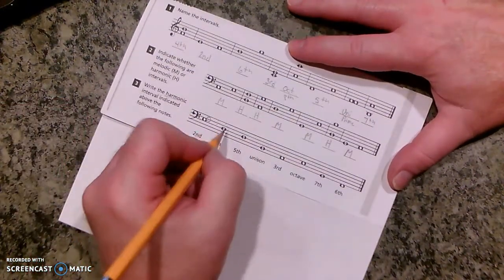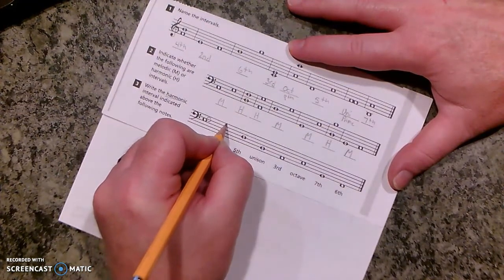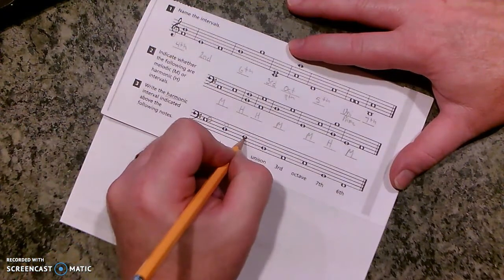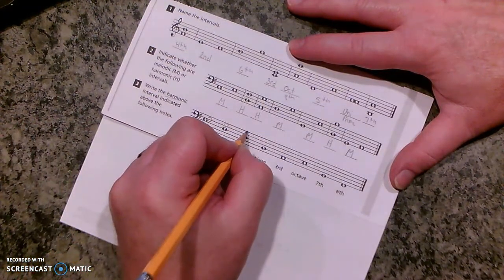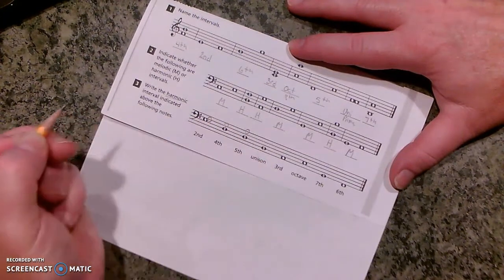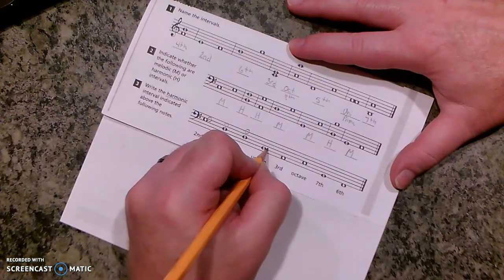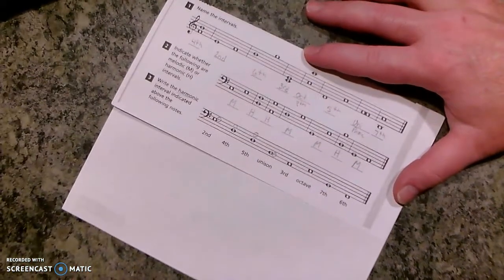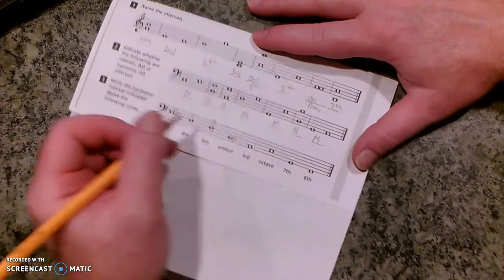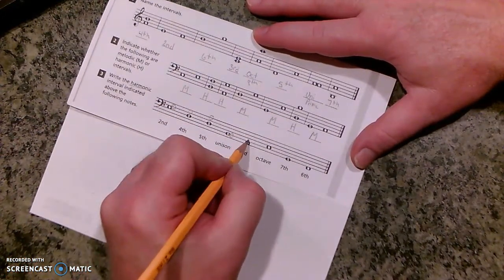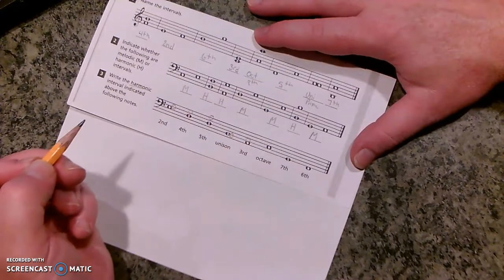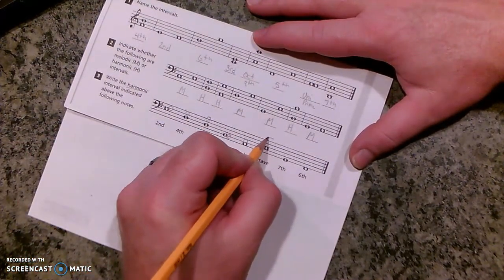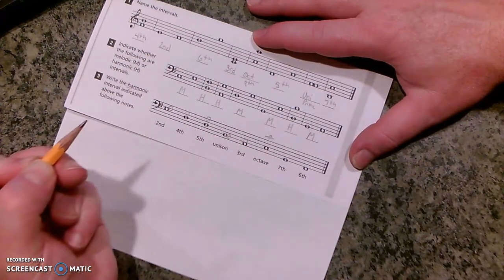Alright, so a harmonic fourth above D would be G. A harmonic fifth above D would be A. A unison would be this note again, but they're touching, they're played at the same time, which is a unison. I guess that's the way you do that. A third above A is a C. An octave above C is a C up here, middle C.